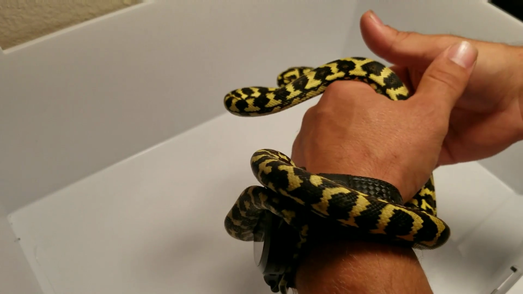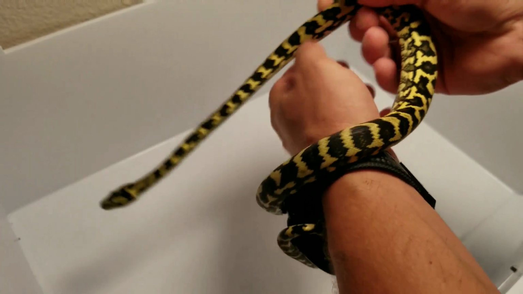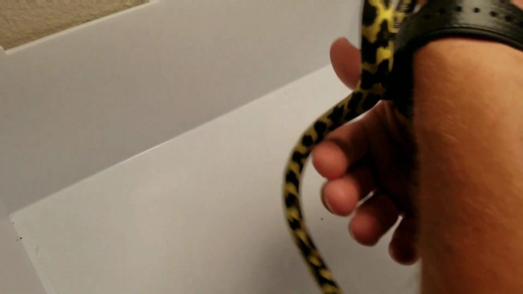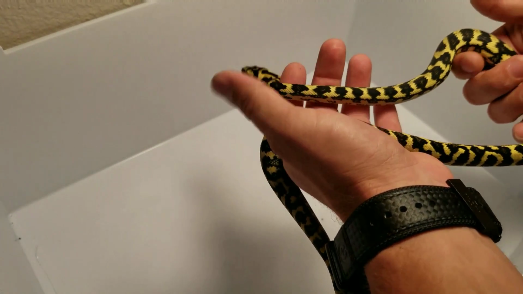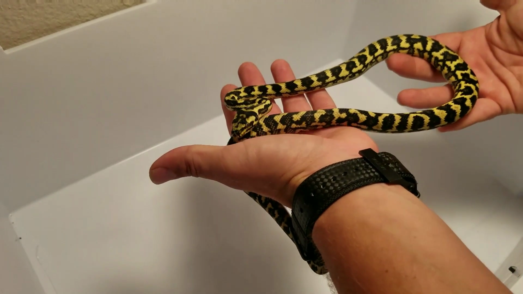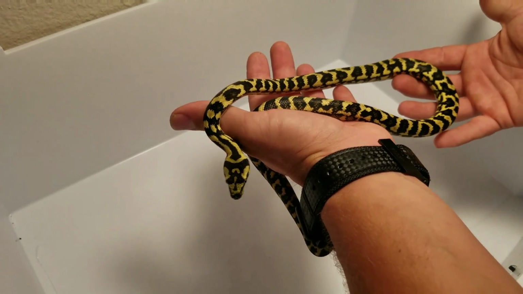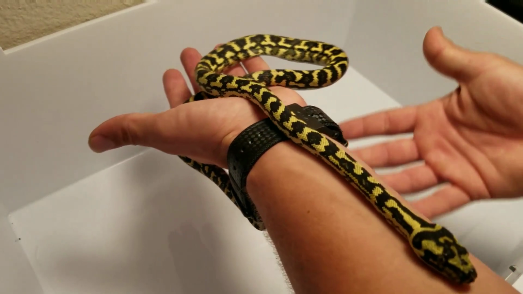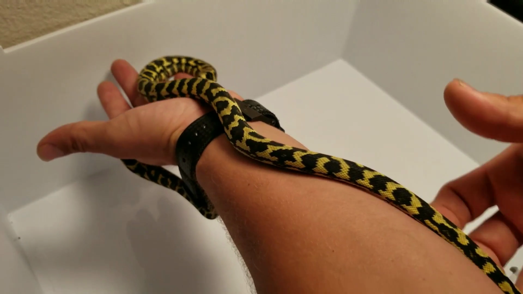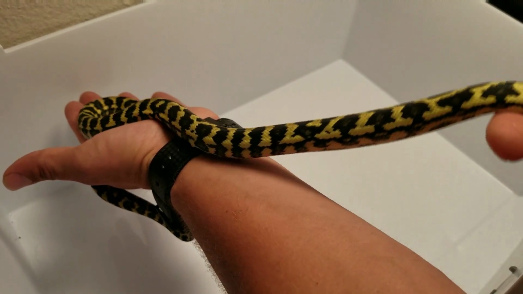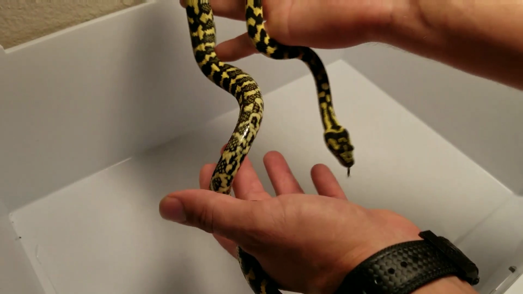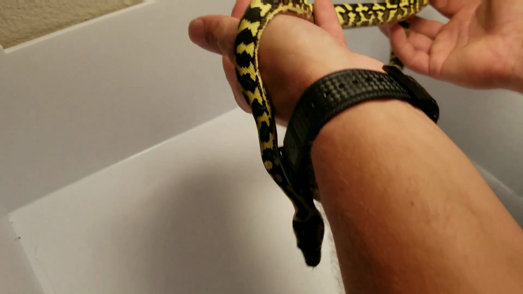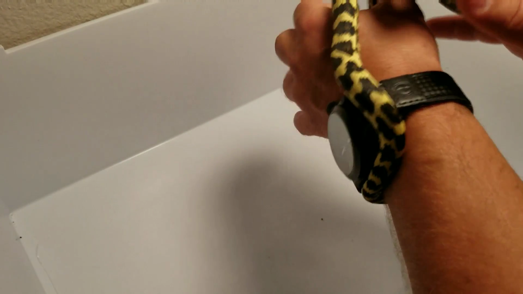Now this is another example. This right here, very cool snake. Looks as jungle as it gets. I mean, there's nothing about this snake that doesn't scream pure. And this one is actually 93.75% jungle, 6.25% coastal. And you can't tell me that you can see that just by looking at this animal. And you're going to see that all over the place. It's becoming more and more common, which is why honest representation is so important.